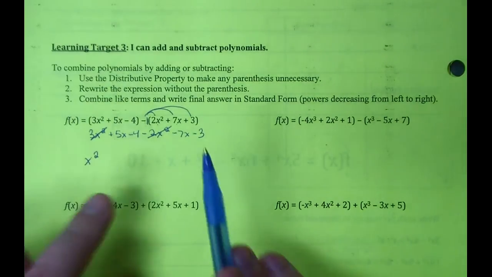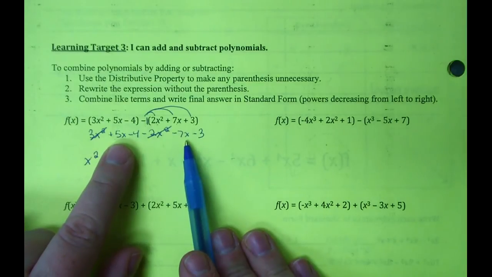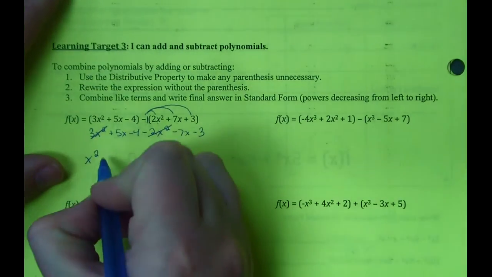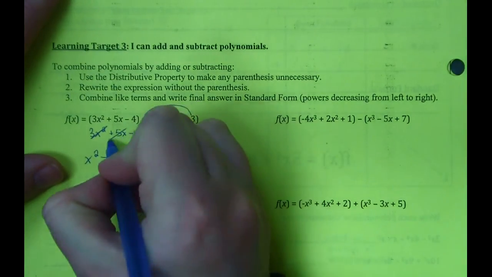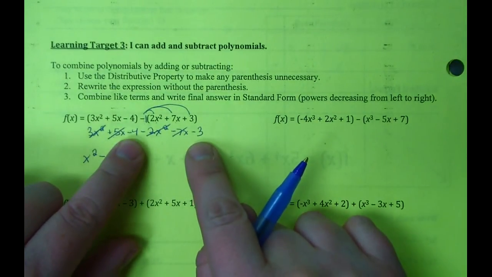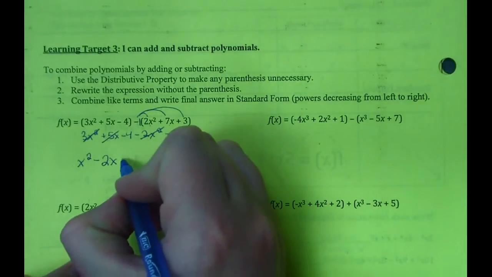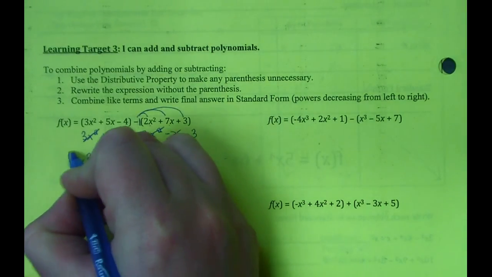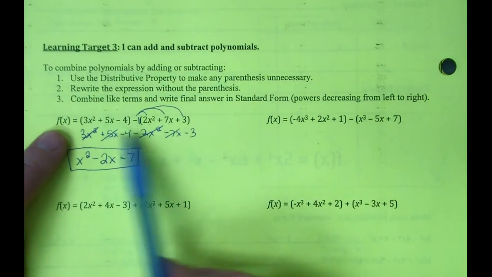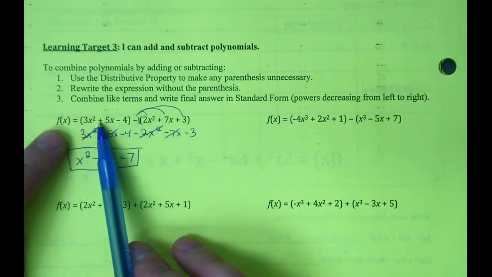The next biggest degree are these x to the first powers. This 5x to the first and this negative 7x to the first power. Because remember, if there's no power written up there, it's implied that it's a 1. So we have 5x minus 7x is negative 2x. Then I'm going to put a line because I already dealt with those. Next I have negative 4 and negative 3, which is just going to be a negative 7. And that's this polynomial subtracted from this polynomial.